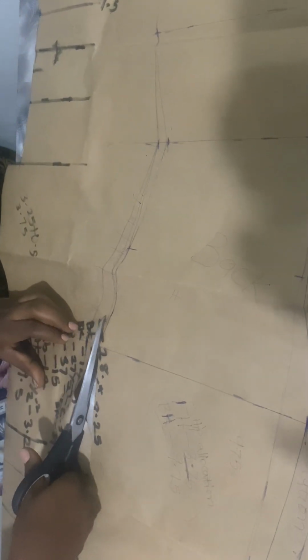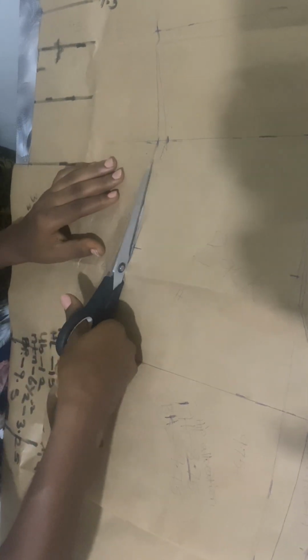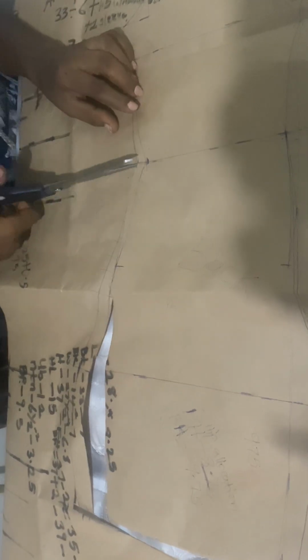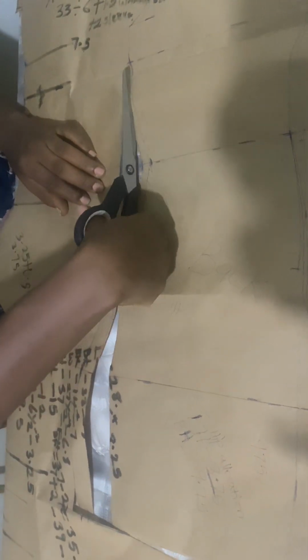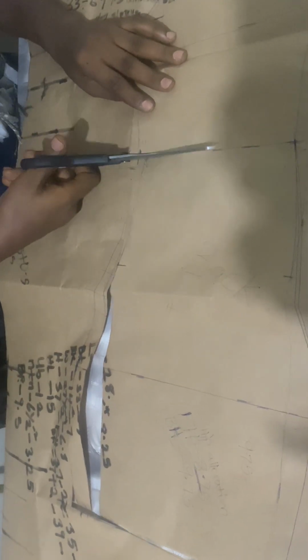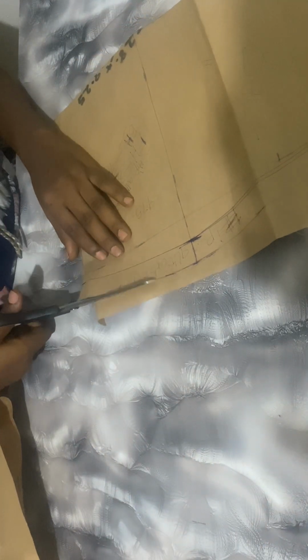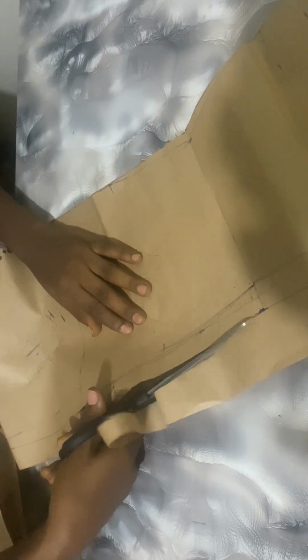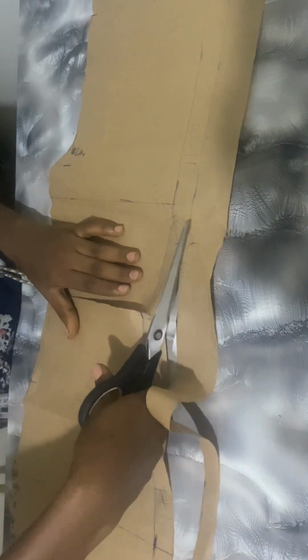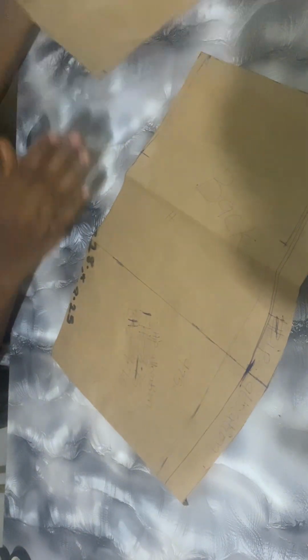So what we're going to do is cut it out. So this is the front and the half length back pattern.